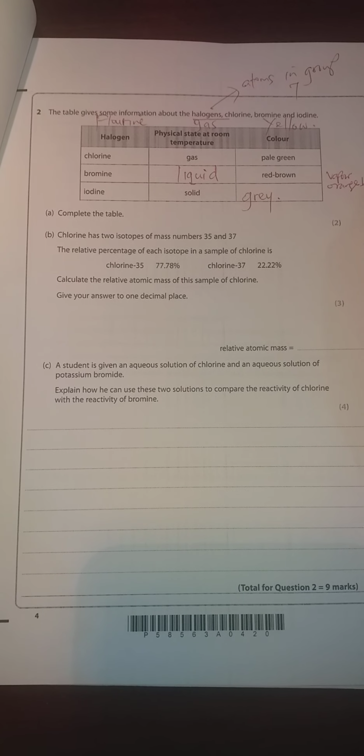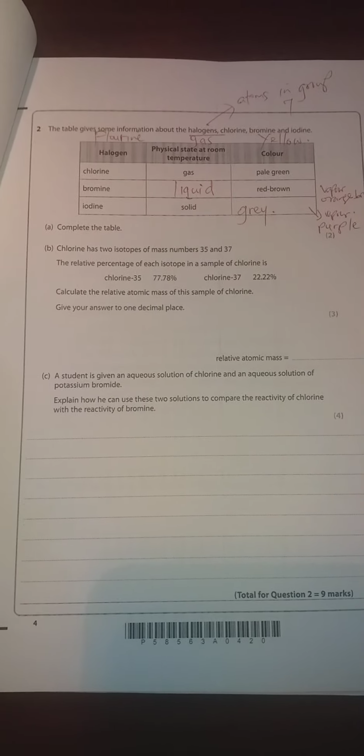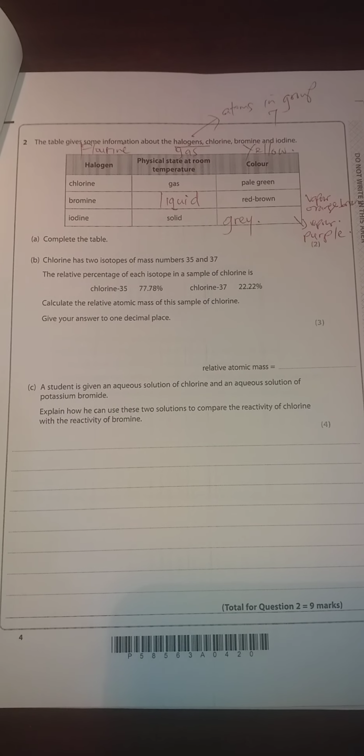So I've said this one can form a vapor which is orange-brown or orange-red. And iodine can form a vapor, which is what? Which is purple. So we have completed the table.